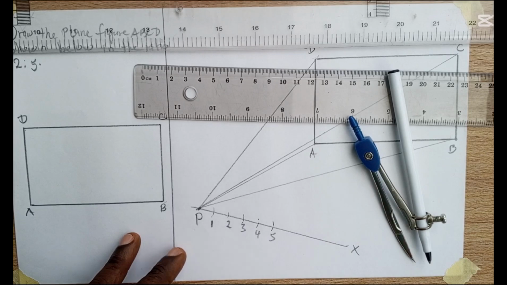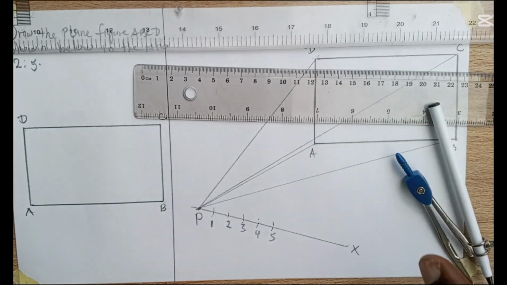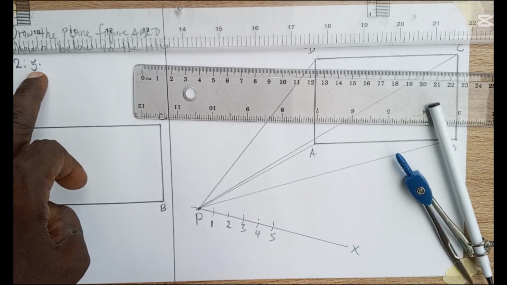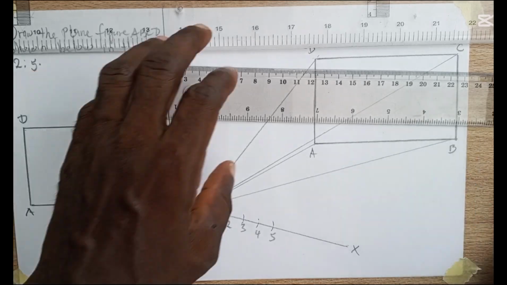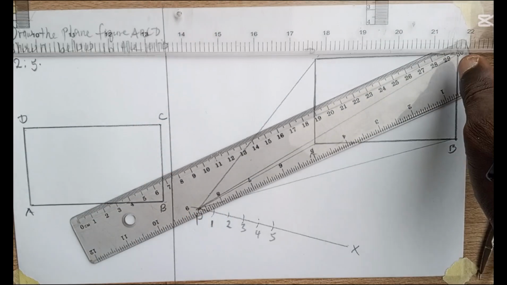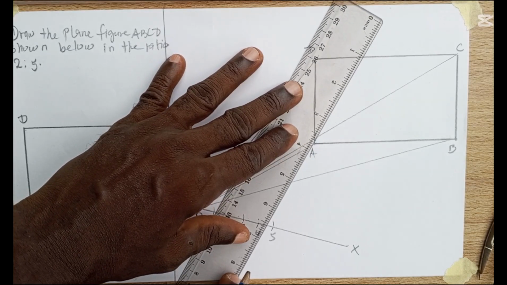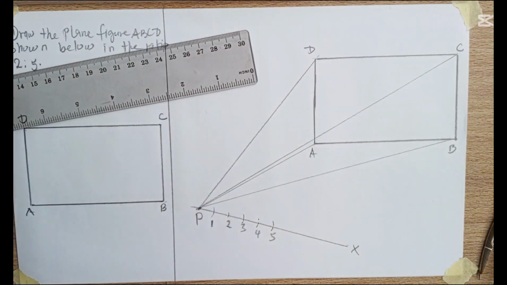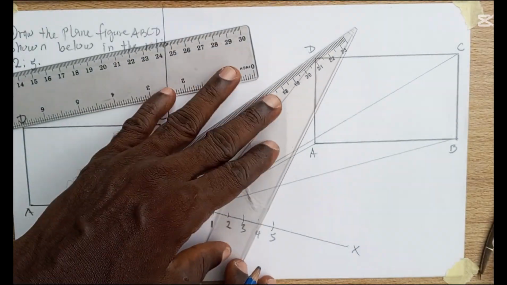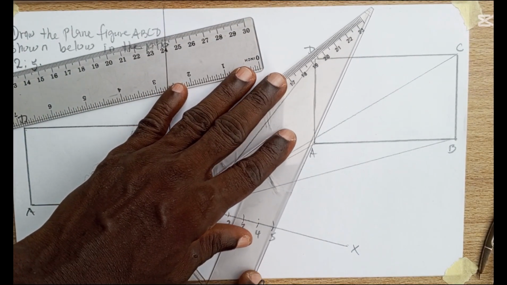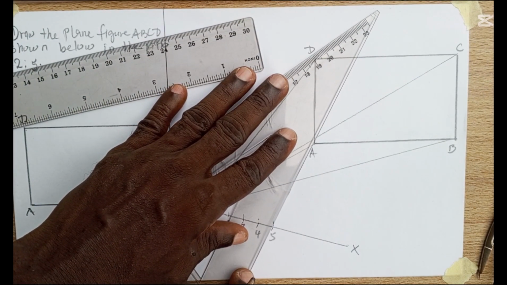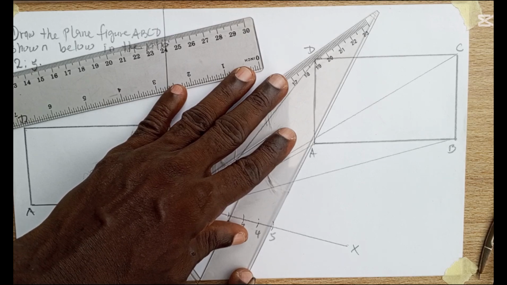And 5. Are you following me? Now the work they gave us is what? 5. This is the actual size. So we are going to draw a line from A to 5. I always suggest we use our set square here. I'll take A now to 5. Can you see that? A to 5.